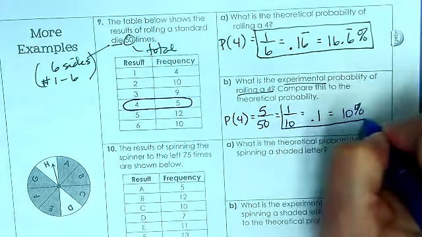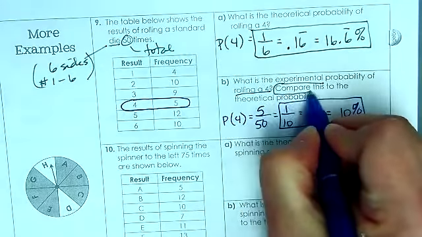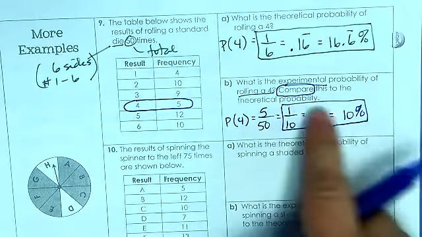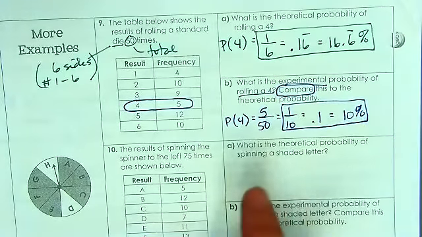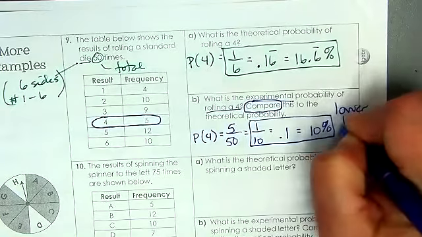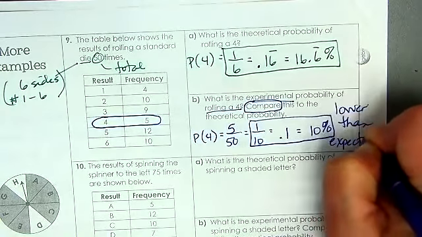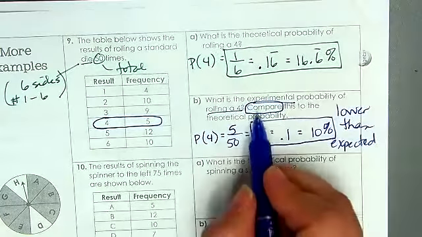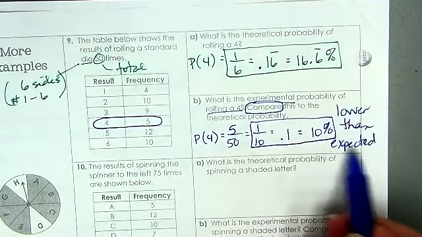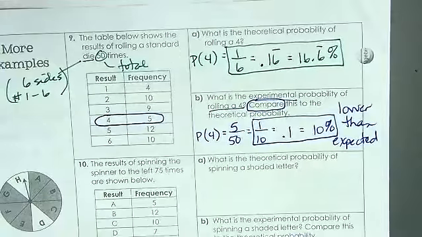I didn't leave myself much room to write my compare statement. Compare this to the theoretical. Well, when I look at this, I would say it is lower than expected. The experimental probability is lower than expected because the theoretical is supposed to be 16.6%.